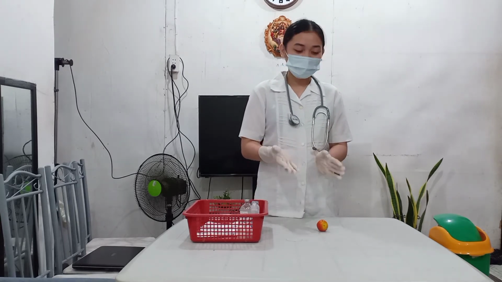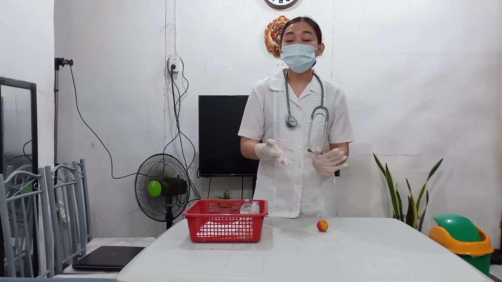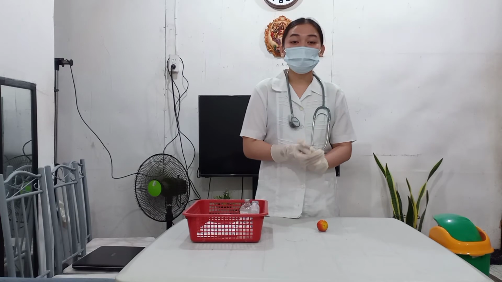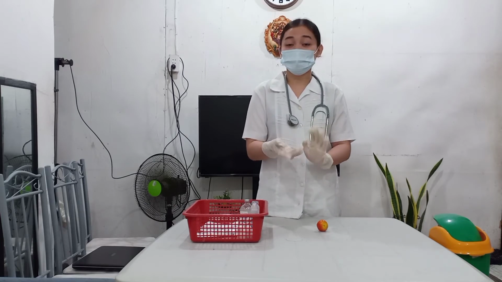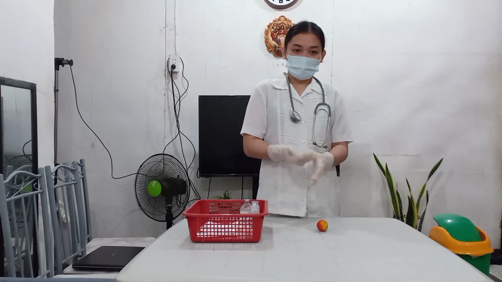So, assuming that my patient answered, I will also ask the age and the birth date. And after that, you may now proceed to the next step, which is to explain to the client that the medication will produce a small wheal or bleb. Explaining rationale increases the patient's knowledge and reduces their anxiety.